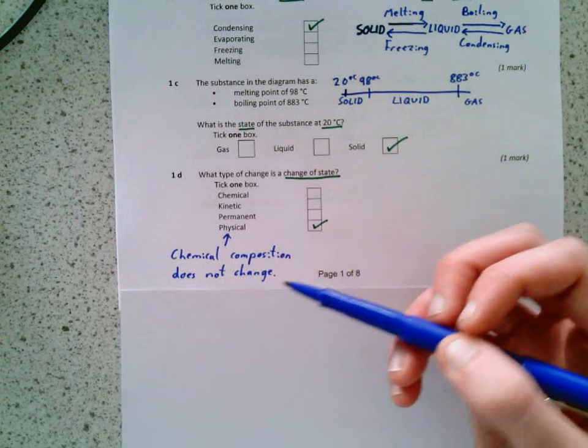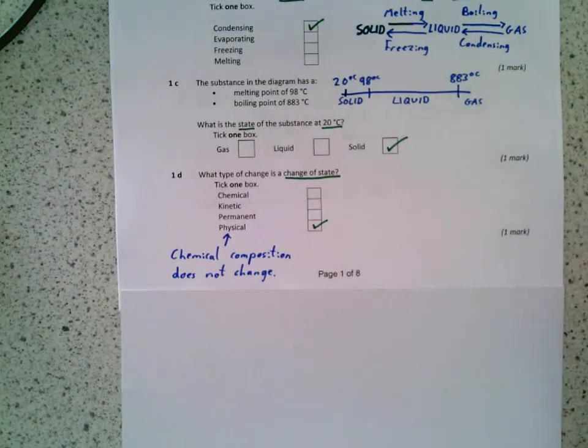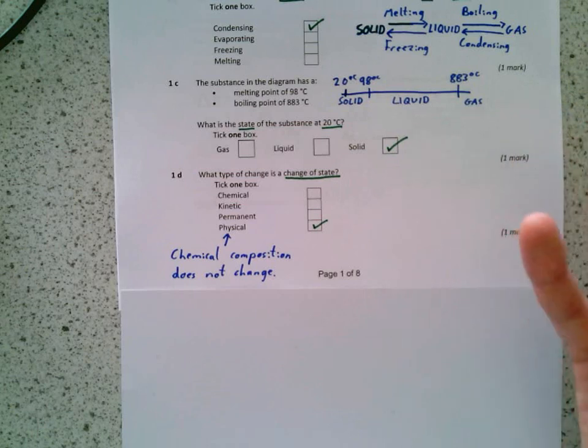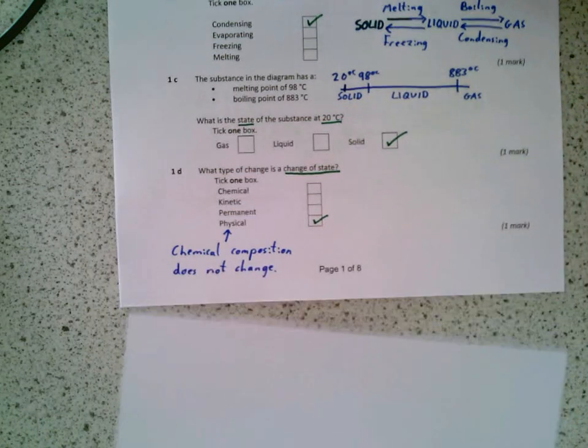So for example, if you're melting an ice cube, you're going from water in a solid state to water in a liquid state, but it's still water, it's still H2O. The atoms haven't rearranged themselves, we haven't broken chemical bonds or made new chemical bonds.